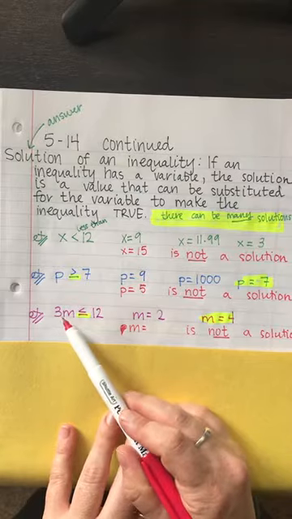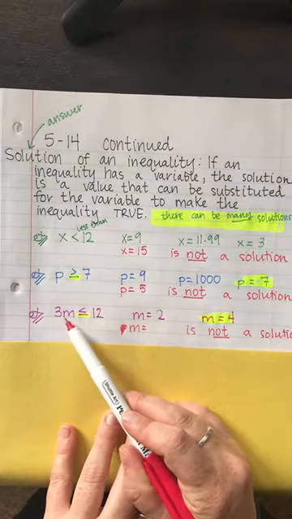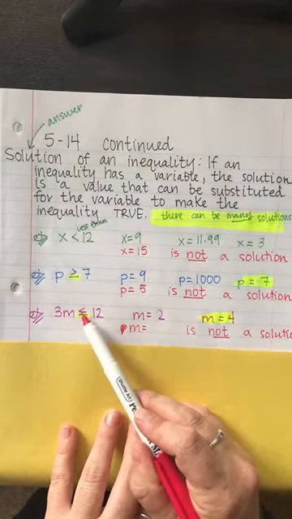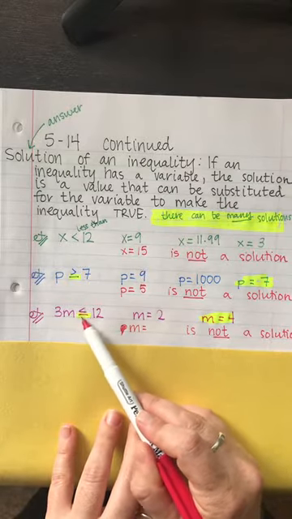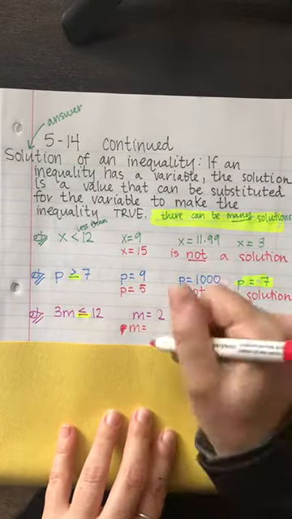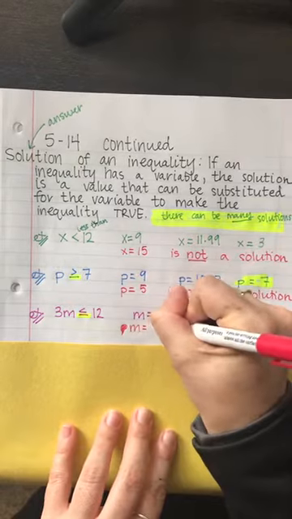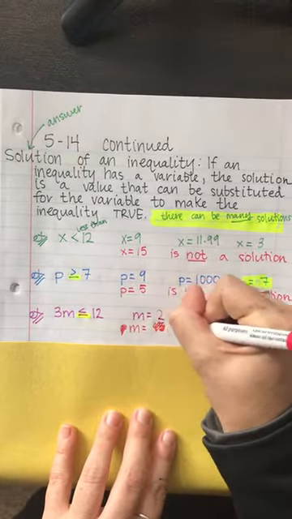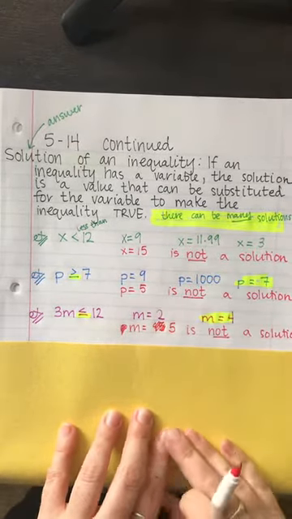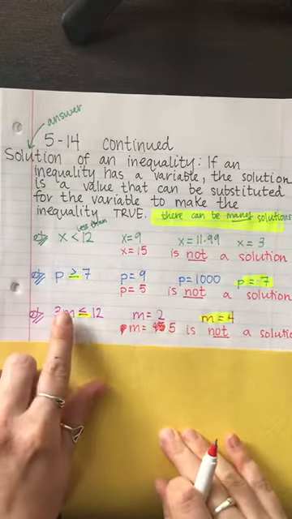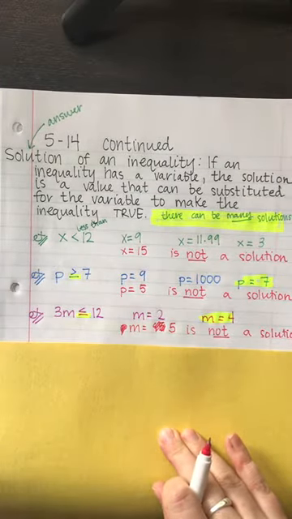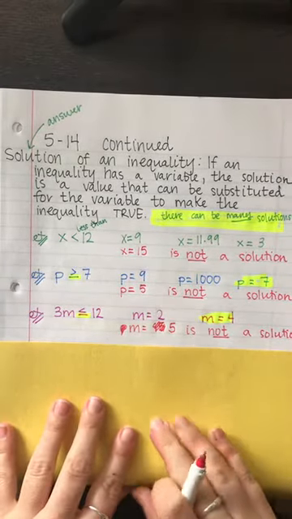So something that is not a solution, let's try 5. 3 times 5 is 15. 15 is less than or equal to 12. That is not true. That is not a solution because 3 times 5 is 15 and that's greater than 12 and also not equal to 12.